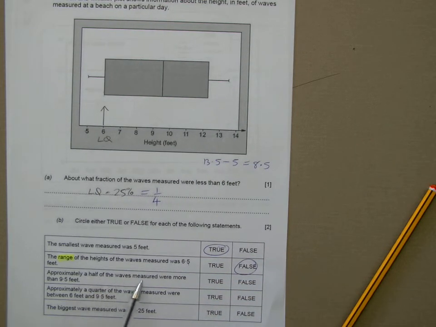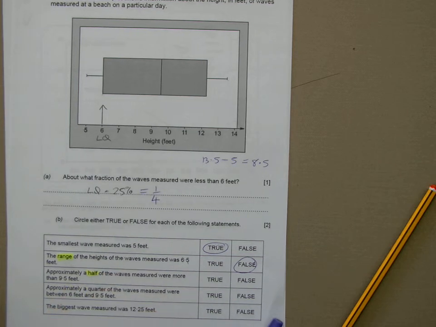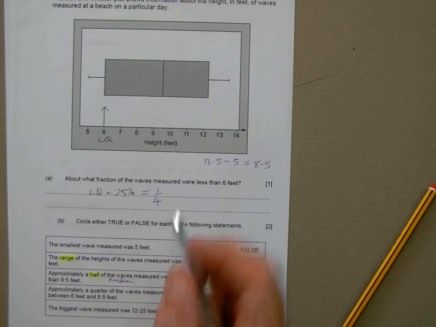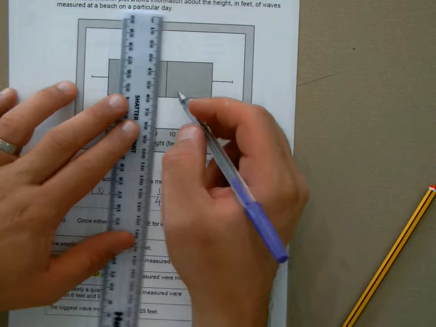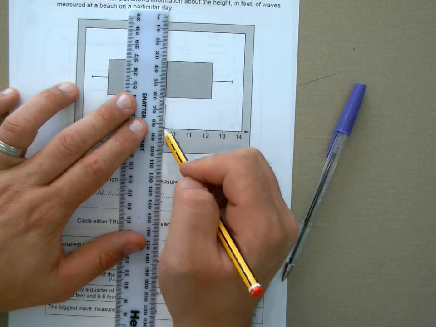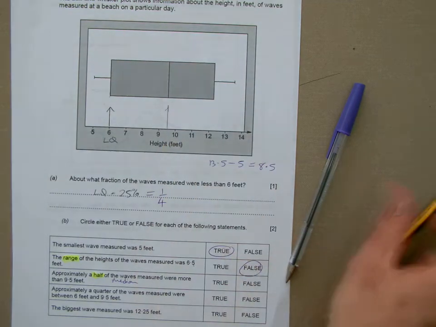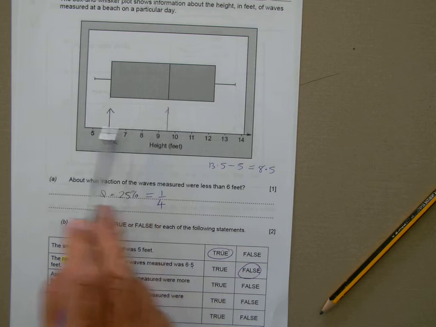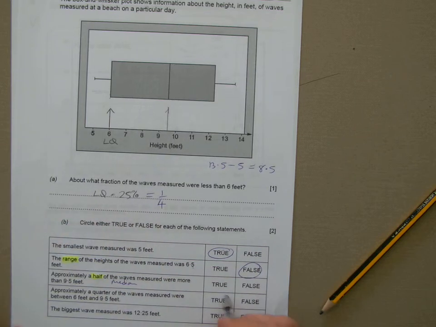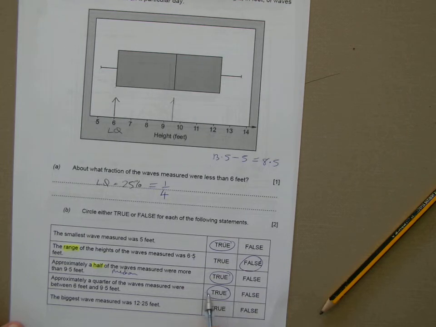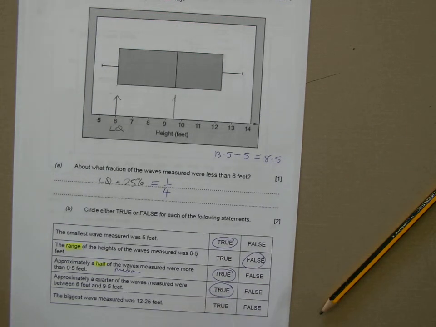Approximately a half of the waves measured were more than 9.5 feet. When they mention the word half, we should be thinking about median, okay? And the median, of course, is where that middle line is there. So if I line that up with that there, yeah, 9.5 feet. Half of the waves measured were more than 9.5 feet, indeed, and the other half were less than 9.5 feet, so that's true. Oh, I circled the wrong one, look. So I'll circle that one there. Hopefully that is true now. If not, I'll have to cross it out, but these things happen.